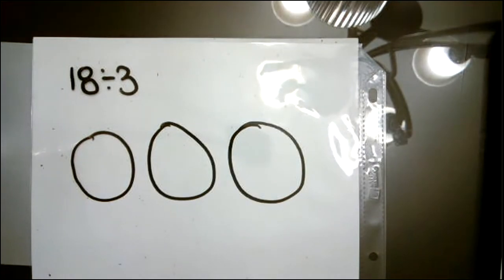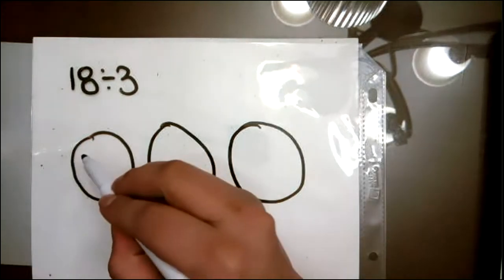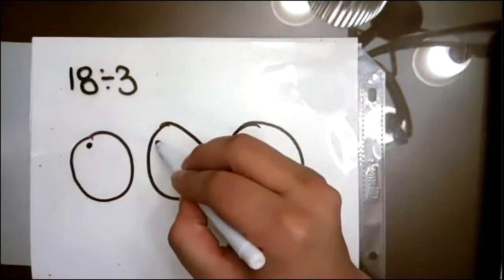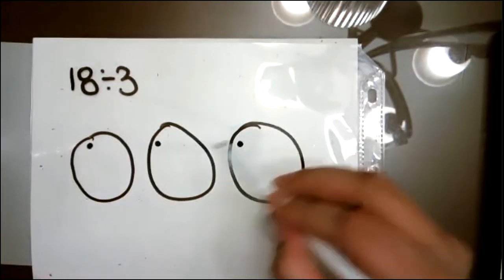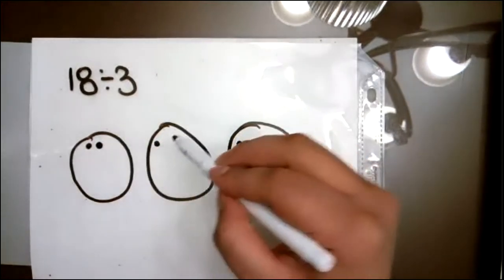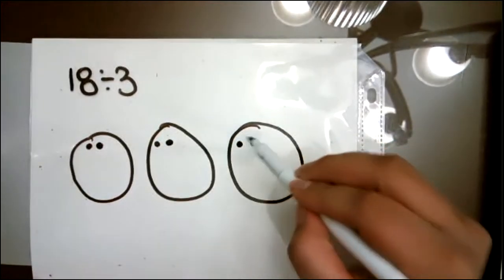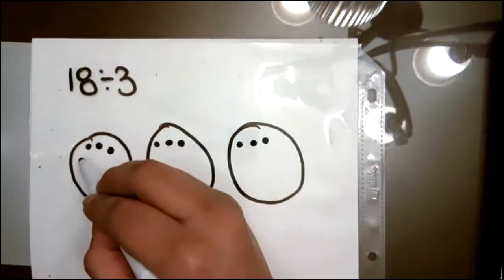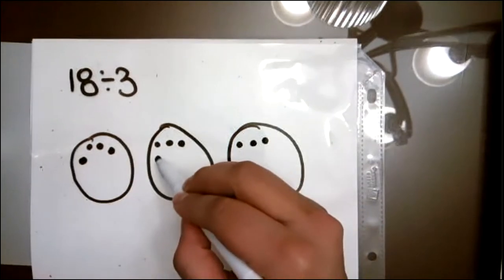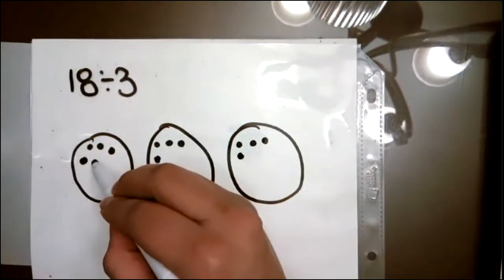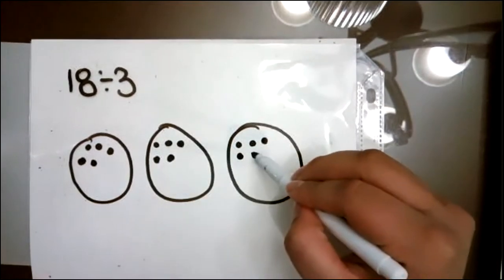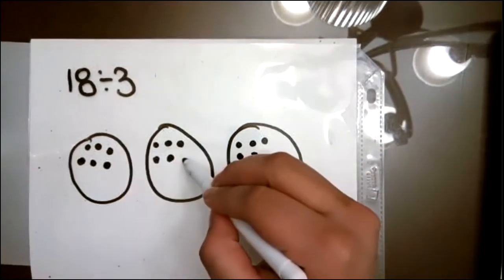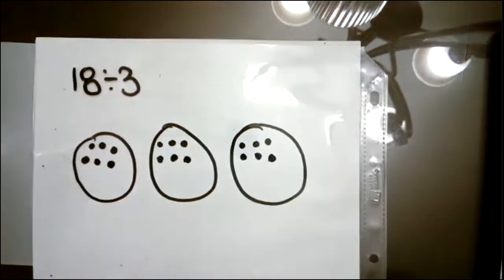Watch closely as I add 1 dot at a time until I add 18. Remember, 1, 2, 3, 4, 5, 6, 7, 8, 9, 10, 11, 12, 13, 14, 15, 16, 17, 18.